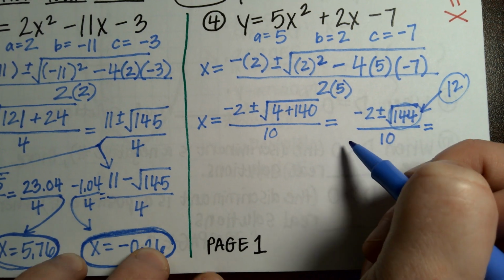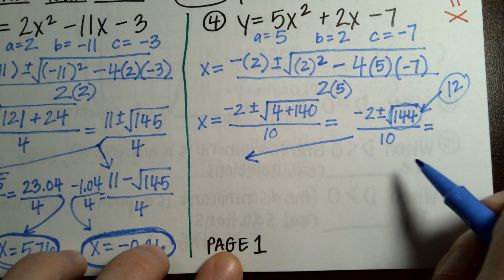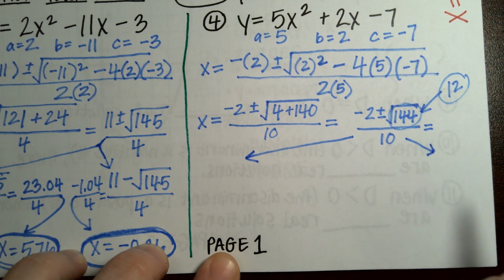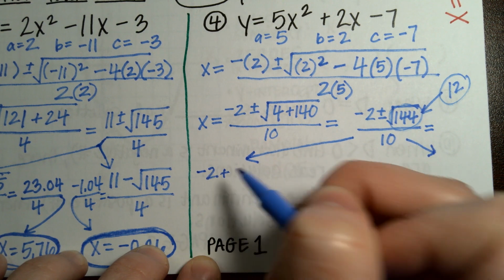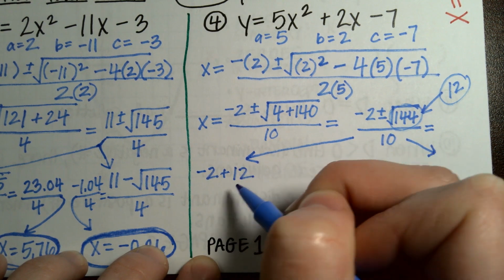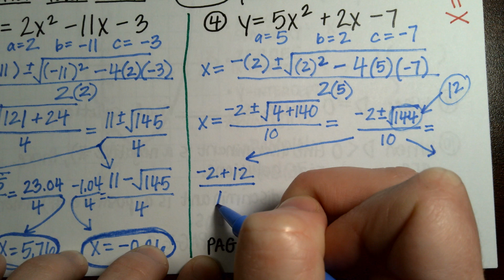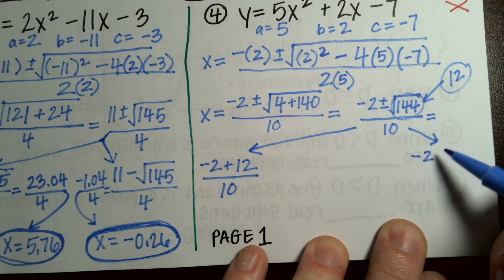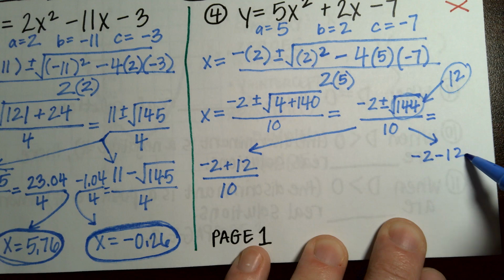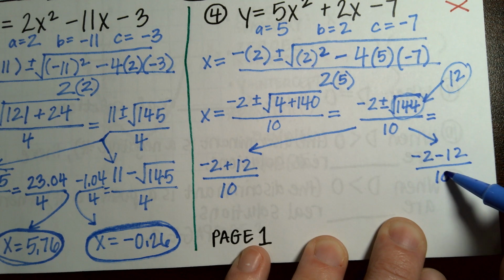So when I split my equation, I'm going to have -2 plus 12 over 10. And I'm going to have -2 minus 12 over 10.